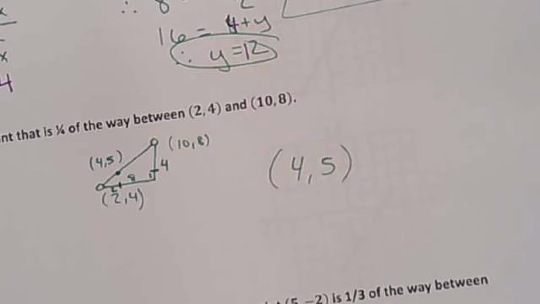Oh, 8 and 2 are x. Oh, you added the x value and y value. That's what happened. Got it.